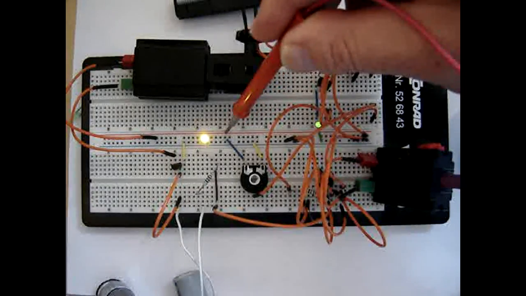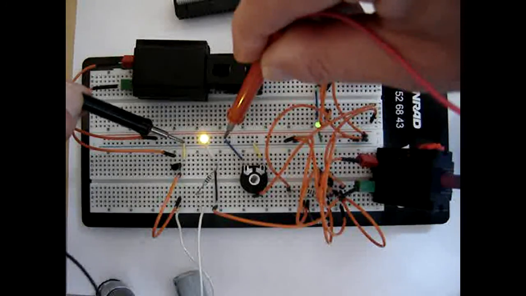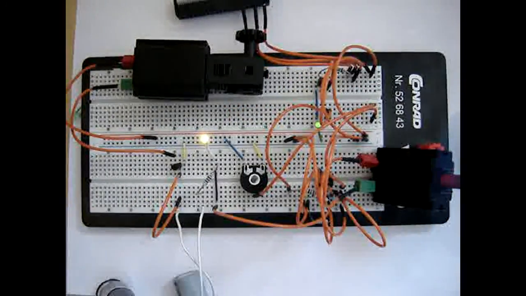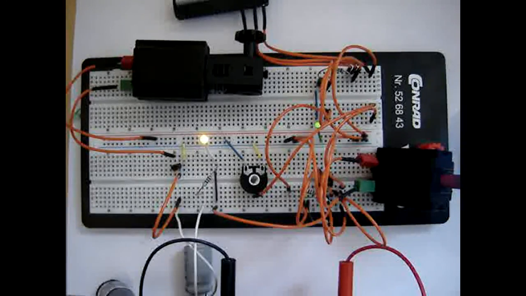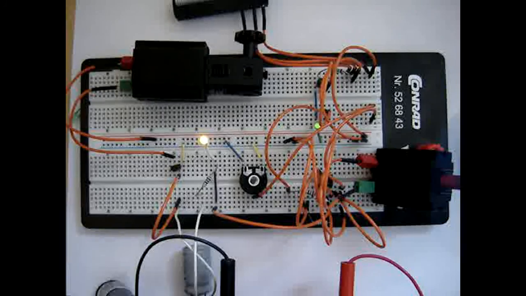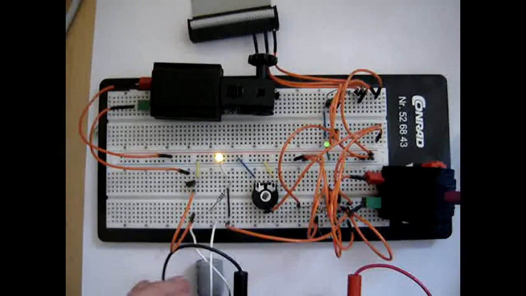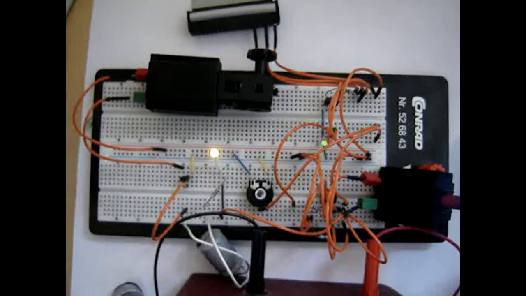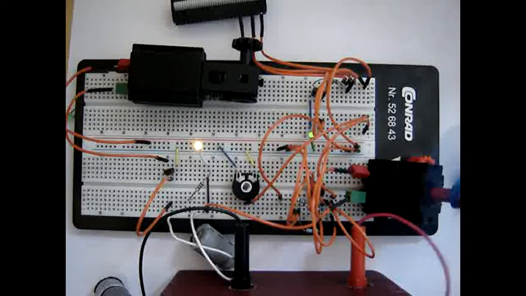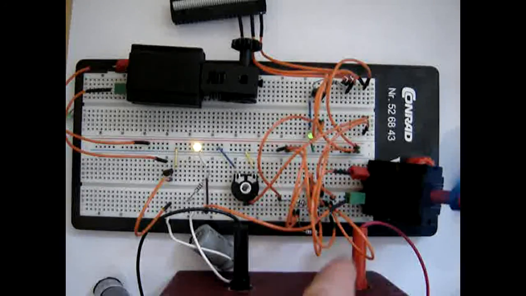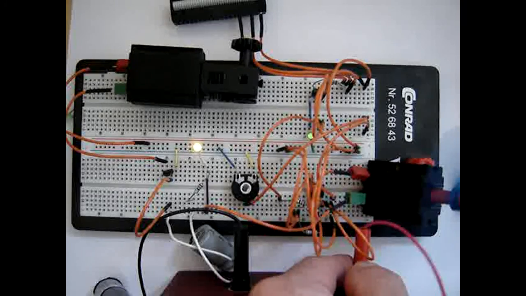So measuring here and measuring here. Now this would be nice if you could see it. So let's make sure that you can see it. That's a little tricky.